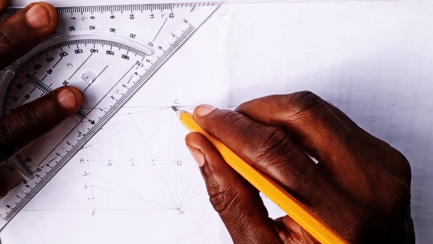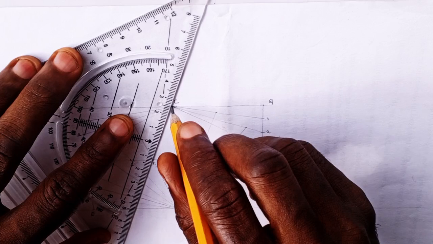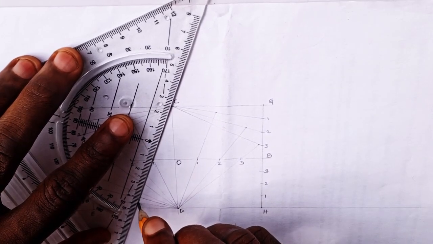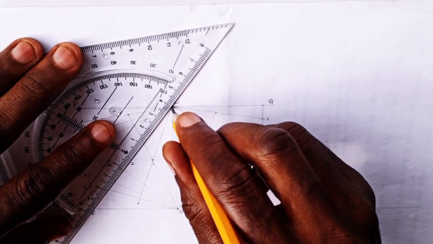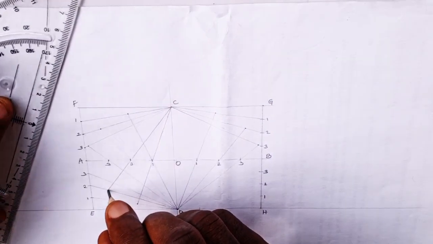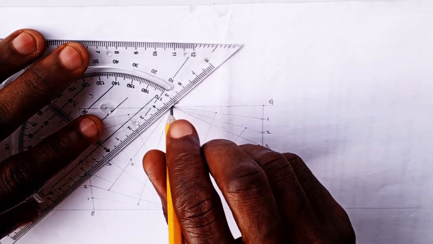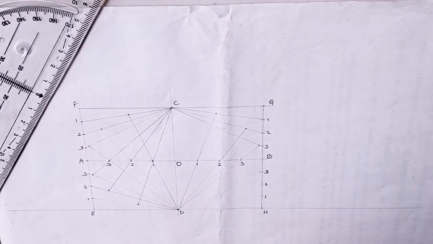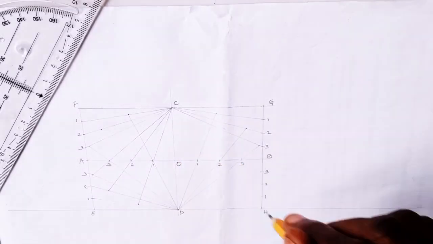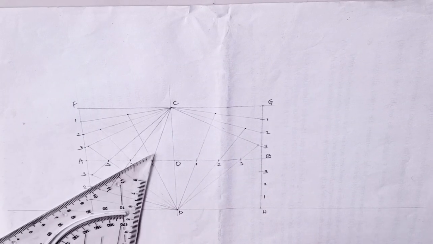Just the same way we did for the upper side and the upper part, so we are doing that for the lower part as well. So I'll draw this to stop at radial line 1. That will give me a point. From C also to pass through 2, stop at radial line 2. Then C to pass through point 3, stopping at radial line 3. Okay, so I believe you are following. Now you should be able to complete this now. So we do the same thing to this other side to complete our ellipse now.